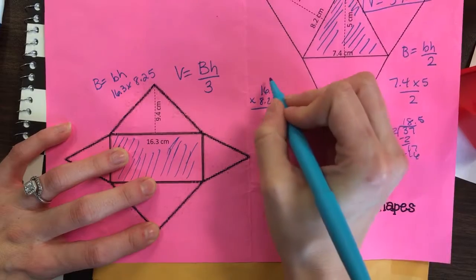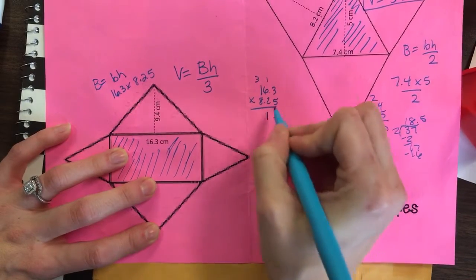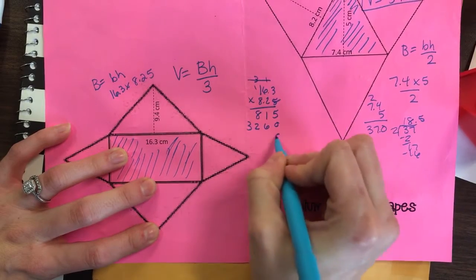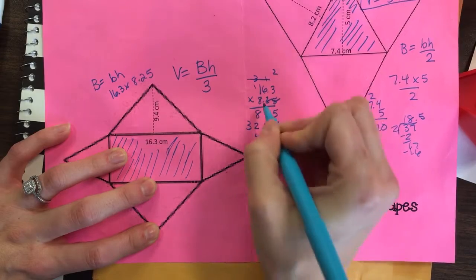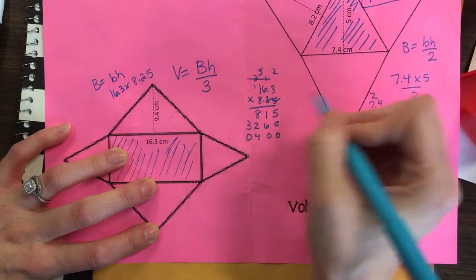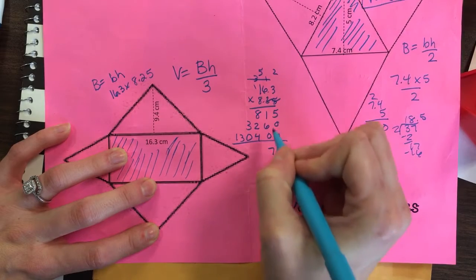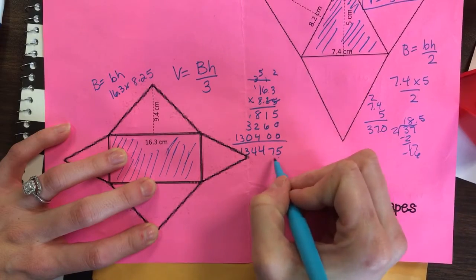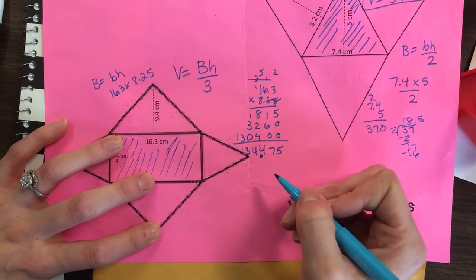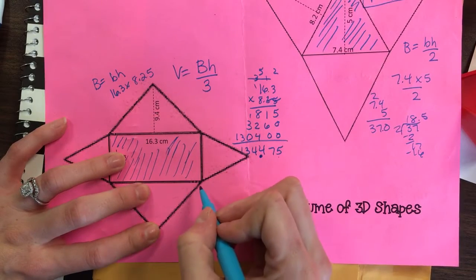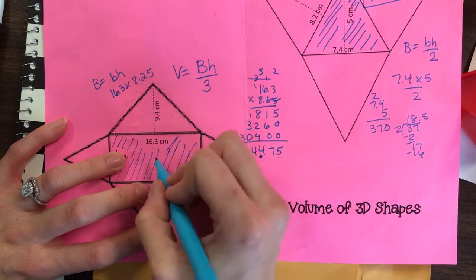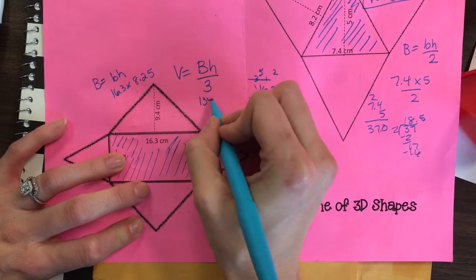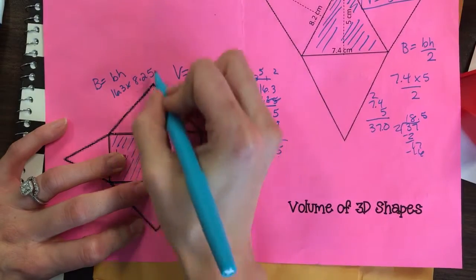Again, if you did the surface area, you've got this one. So the area of my base, 134.48, we'll say. So capital B, 134.48 times the height of the whole prism.